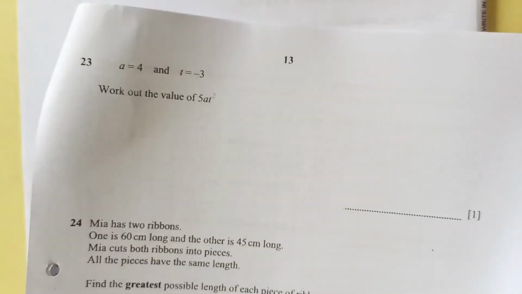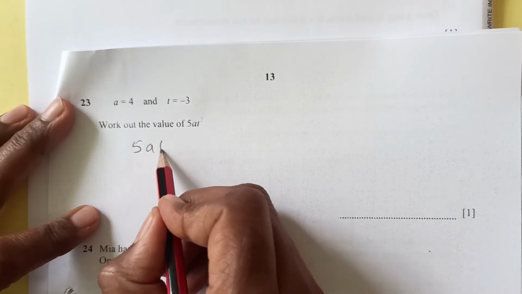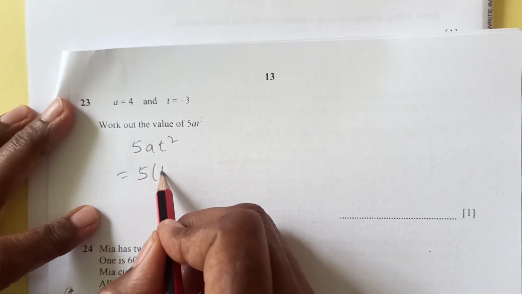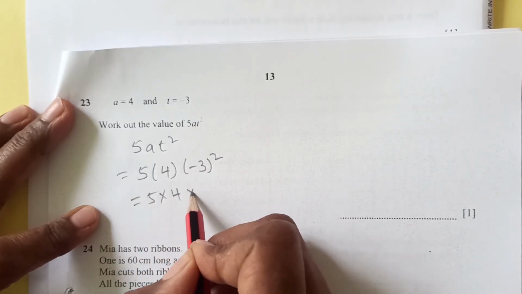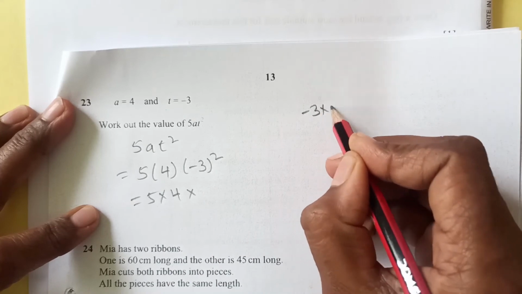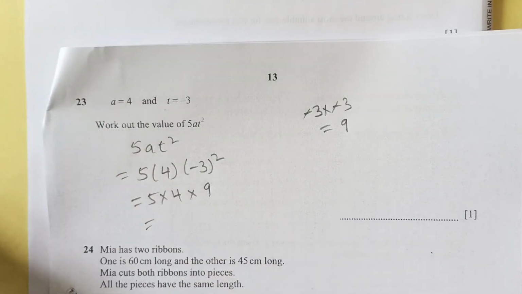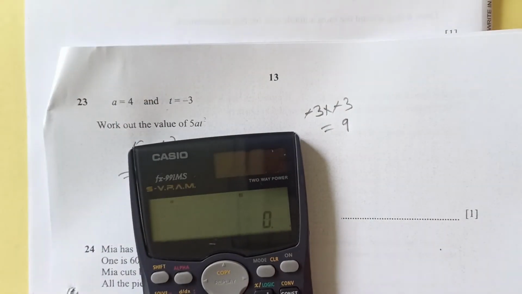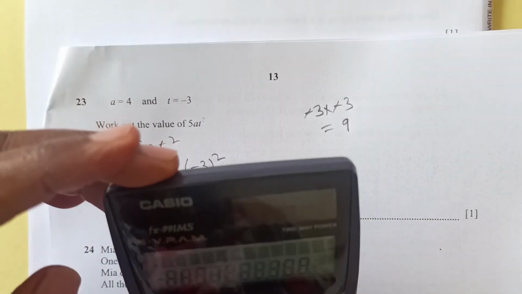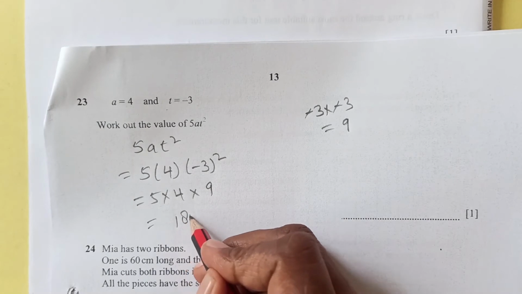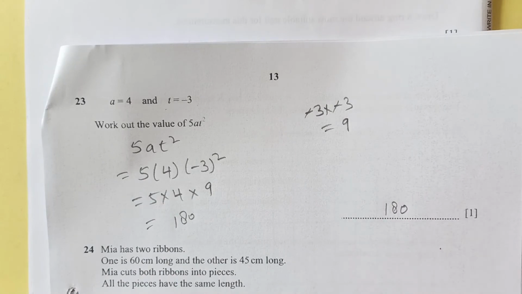So that's it. I have here another similar kind of question. a equals 4 and t equals minus 3, then 5at squared. 5 into a is 4, t is negative 3 squared. So negative 3 times negative 3, this is 9. Negative negative is gone. So 5 times 9 times 4. This is 180. So you have to just replace the values and it's done.